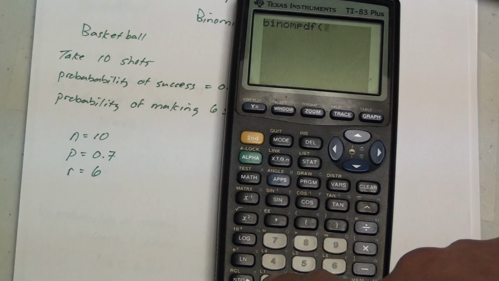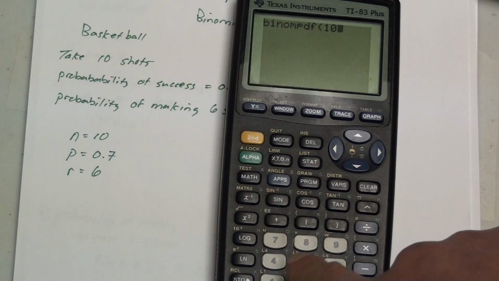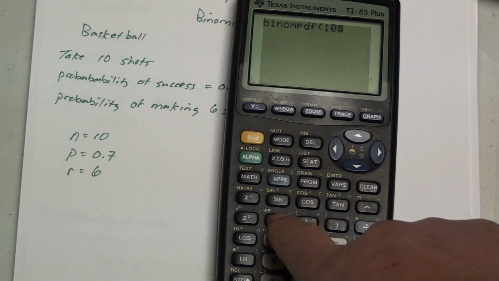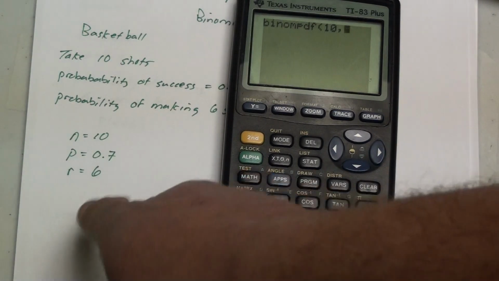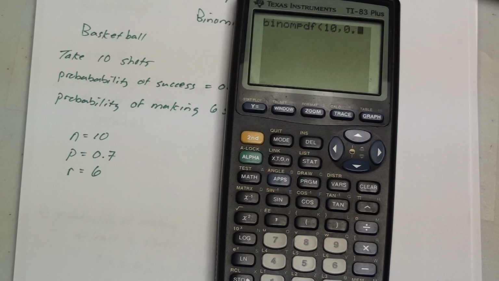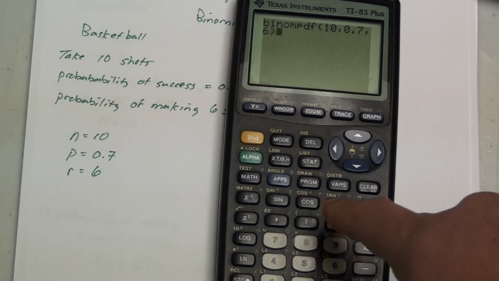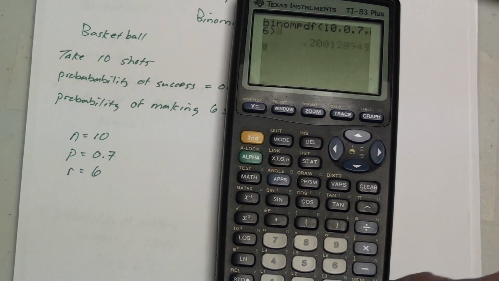So it'd be 10, then the comma button in between, then my p was 0.7, then comma again, and then my r would be 6. Close bracket, hit enter, and you get your answer.